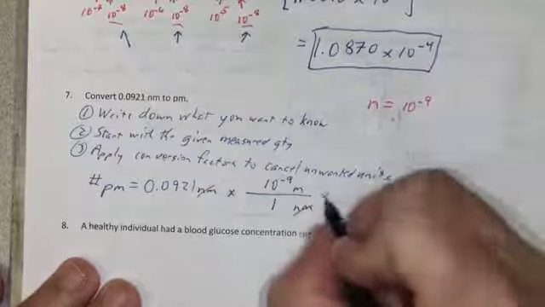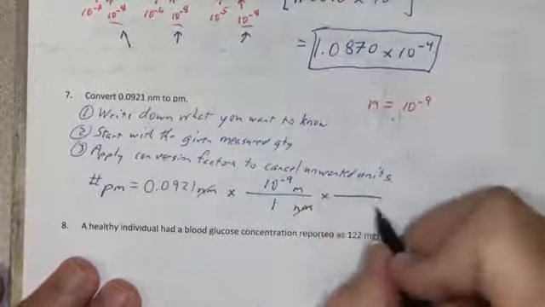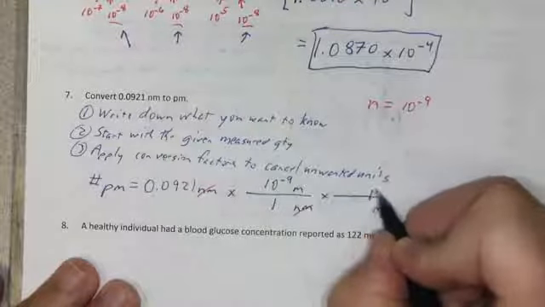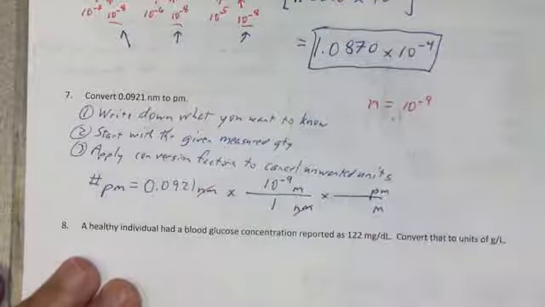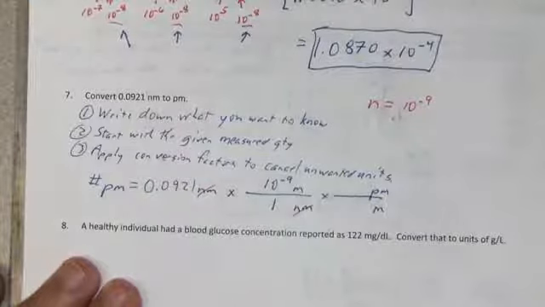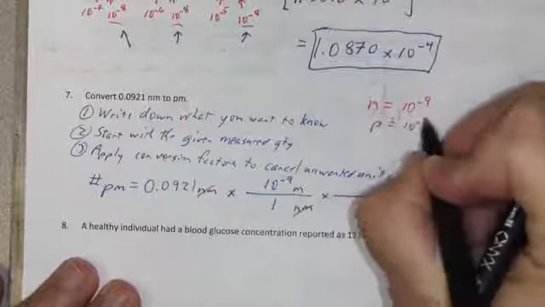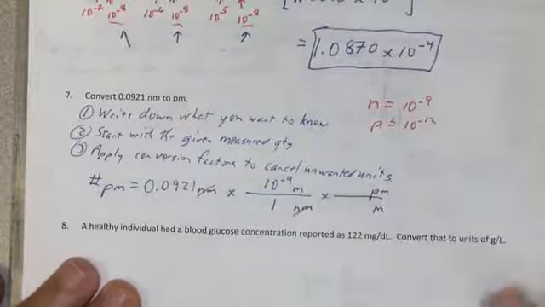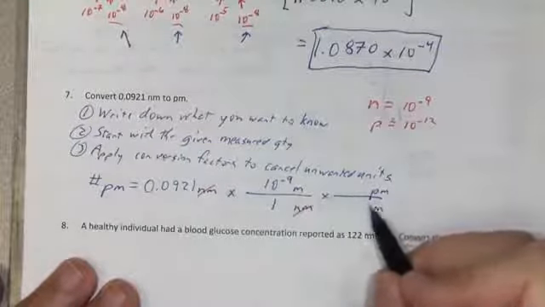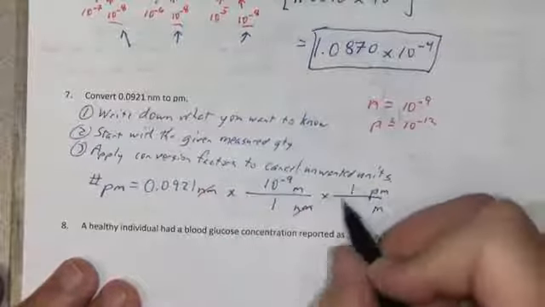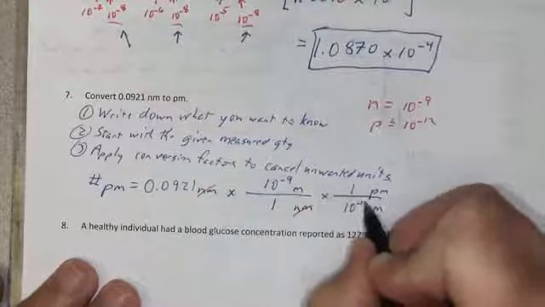So I'm going to say times, draw a line. I want to cancel meters, so I bring it down to the denominator so it will cancel. And I want to go from meters to picometers. You have to memorize what these metric prefixes mean. And pico means 10 to the negative 12. Pico means 10 to the negative 12. And so where would I put the 10 to the negative 12? Well, if pico means 10 to the negative 12, then 1 picometer equals 10 to the negative 12 meters.